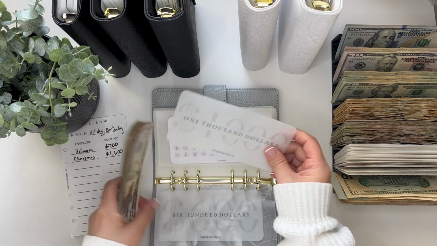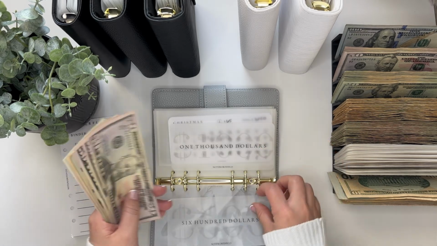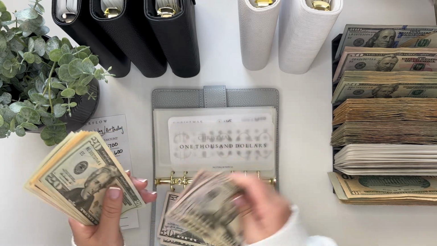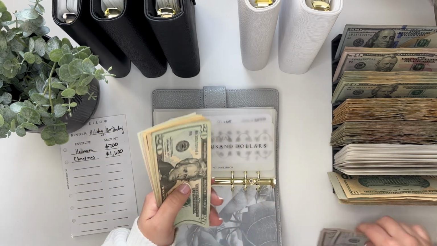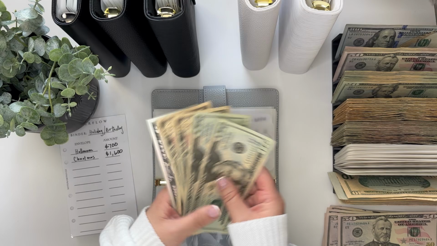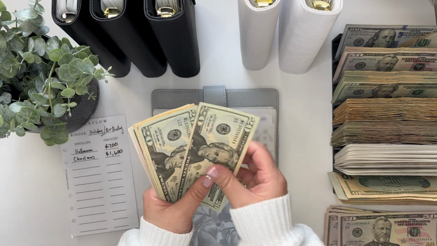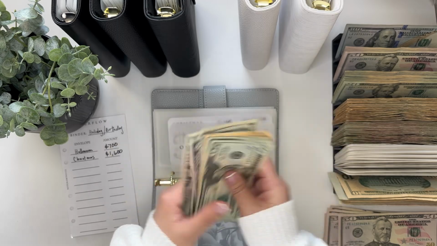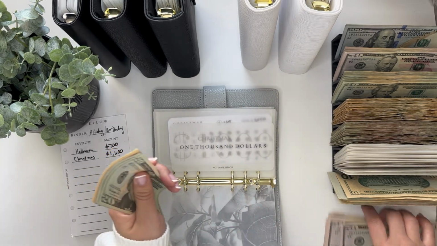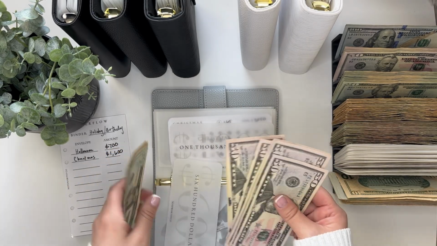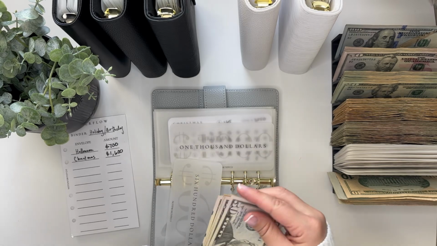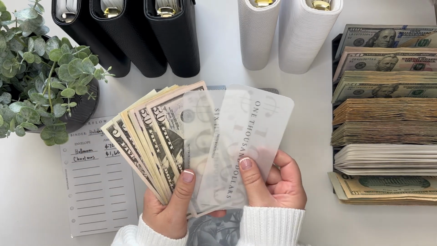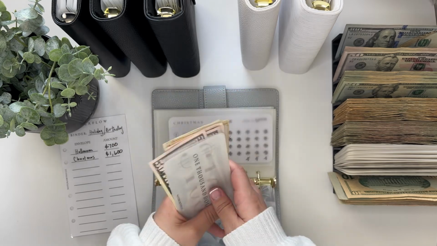So we have 1,000, 600, 700, 800, 900. So that's already 900. I don't think this equals, actually, you know what, before I say anything, 20, 40, 50, 60, 70, 80, 85, 90, 95. It does. It equals 100, so it's 2,000. Oh, that's right. I do remember that being 2,000. Okay, so we are going to take all of this out and replace it with a $2,000 placeholder.